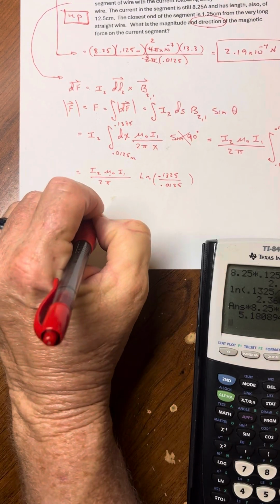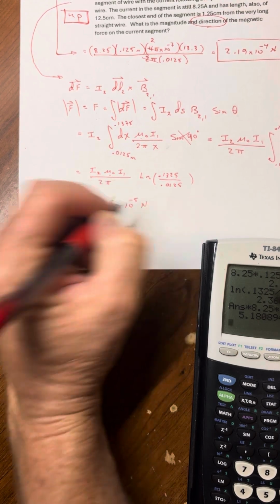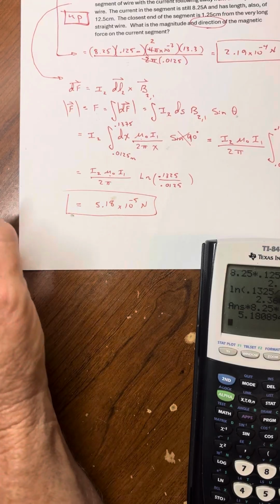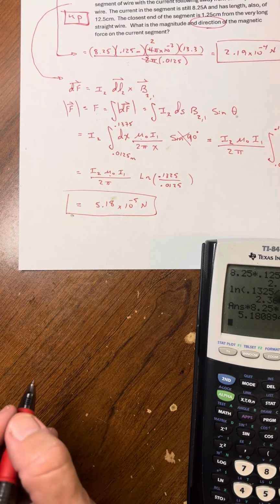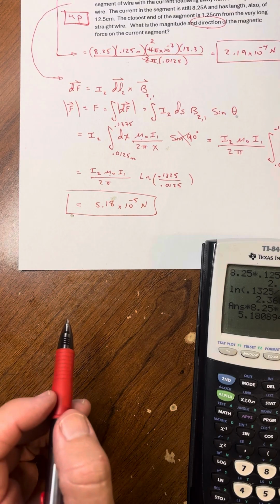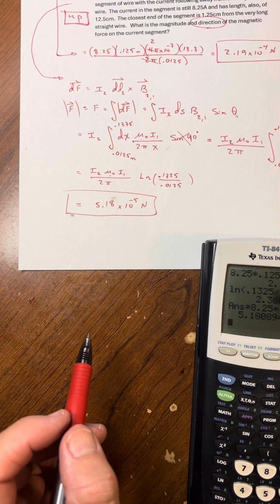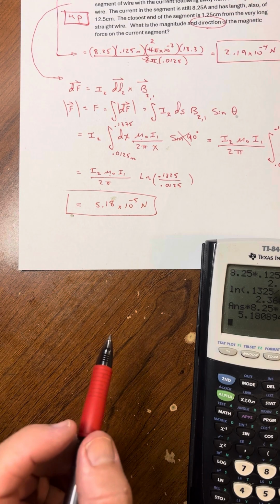And then we get 5.18 times 10 to the minus 5 newtons for the force from this long wire. Yay. And I hope that makes sense.